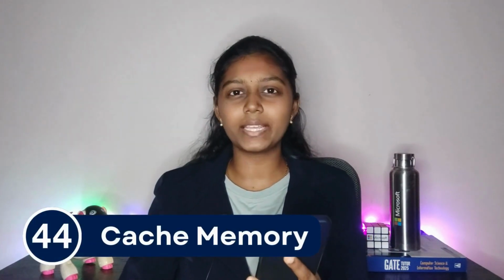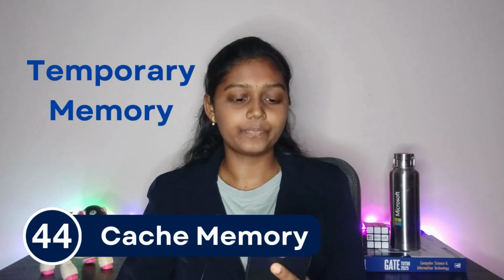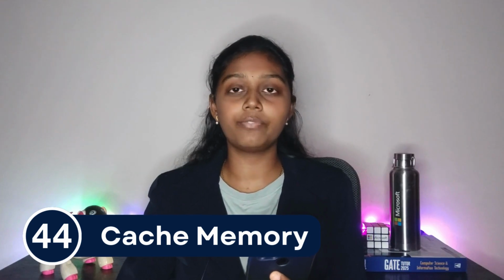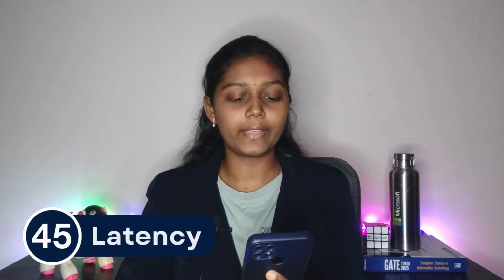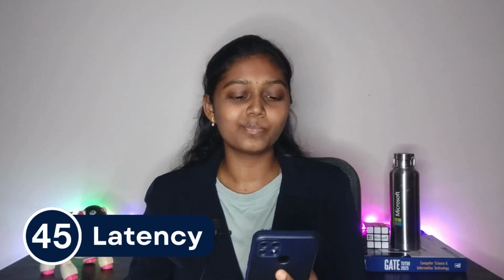44, cache, not catch. It's temporary storage for quick access. Your browser stores web pages in cache to load faster next time. 45, latency. It's the delay before the data transfer starts. Lag in online gaming, press a button then a delay.